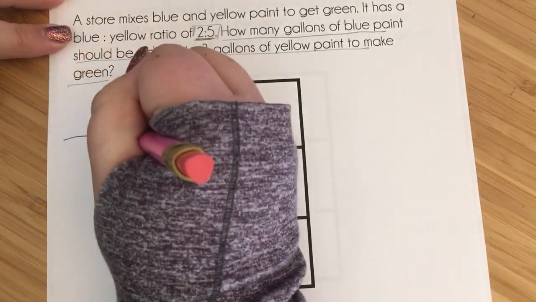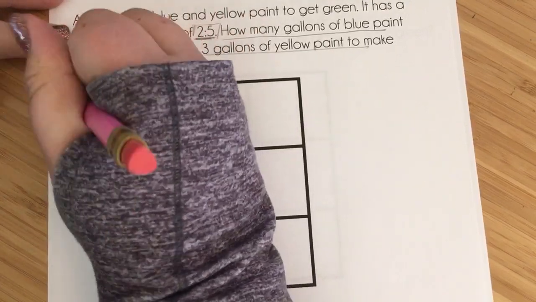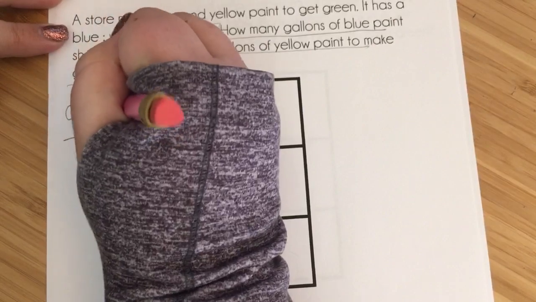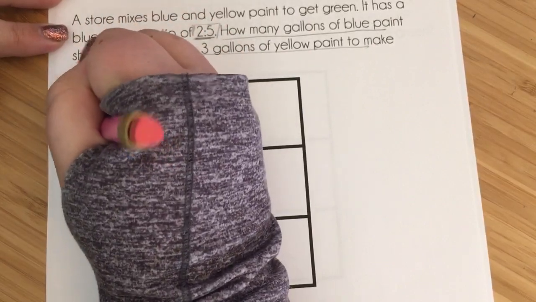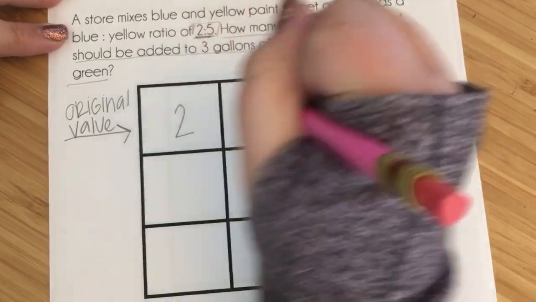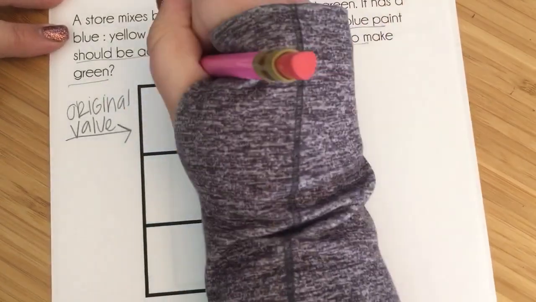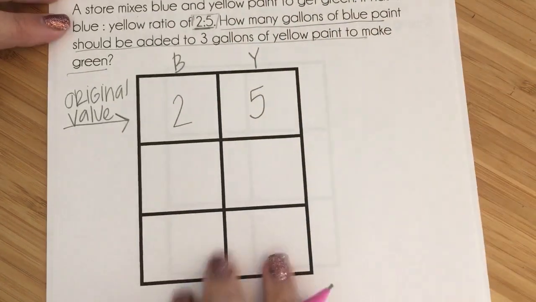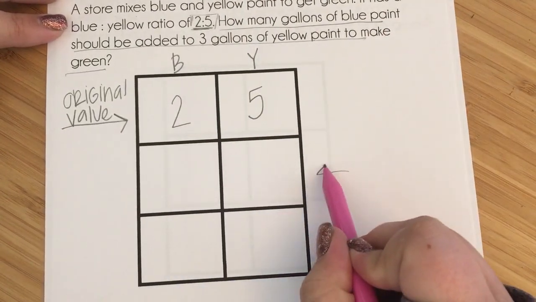So now I have kind of a new and improved one. So there are 2 columns and 3 rows. That top row, it is all about the original ratio. So that original value that we were given, they always have a value of 2 to 5. Now I'm going to label my columns, blue, yellow. So the blue has 2, the yellow has 5.